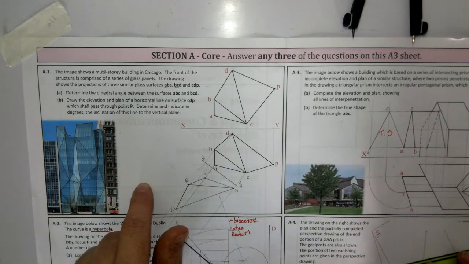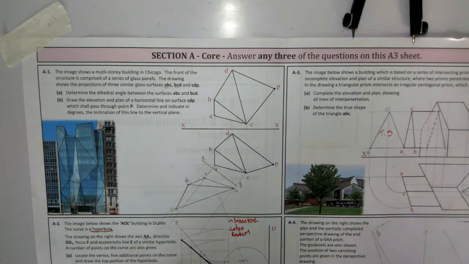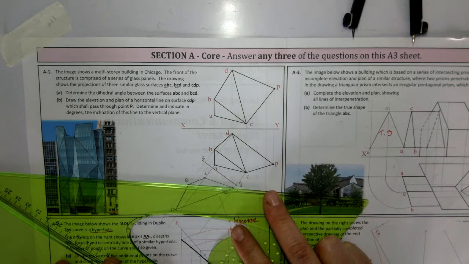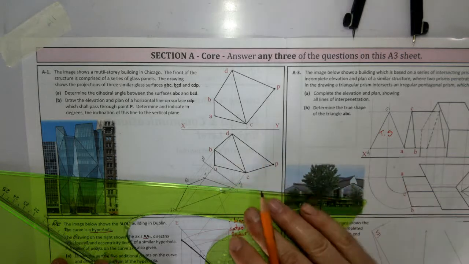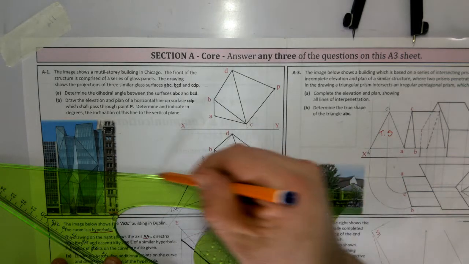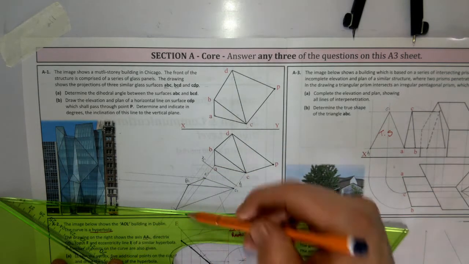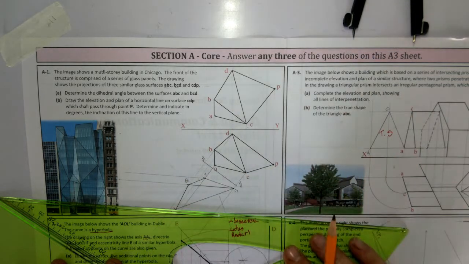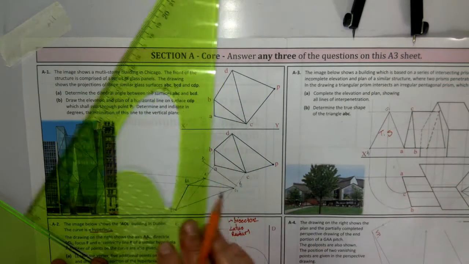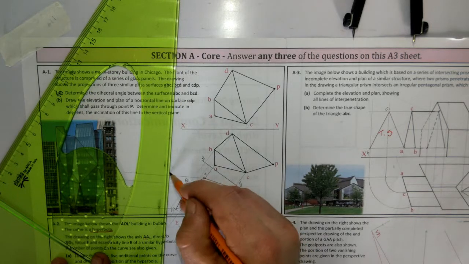Now I'm going to look along that line of intersection. Now then we draw in our x2, y2 line perpendicular to it.